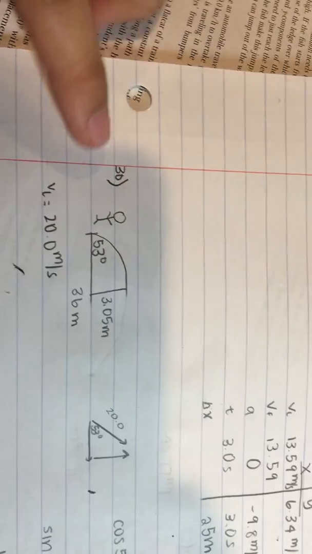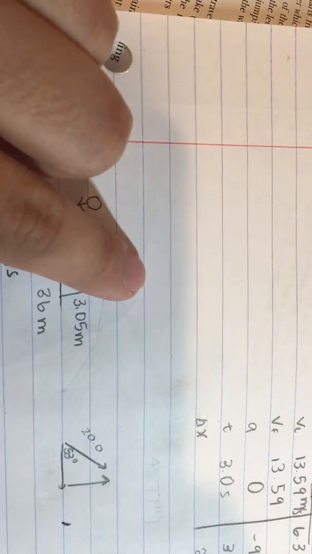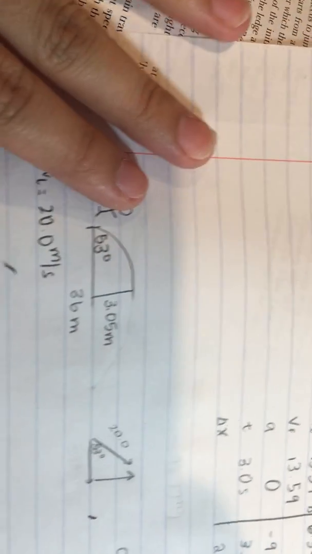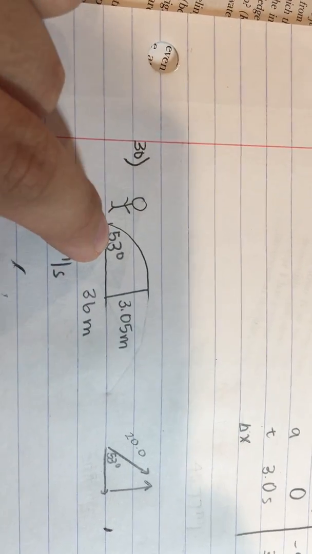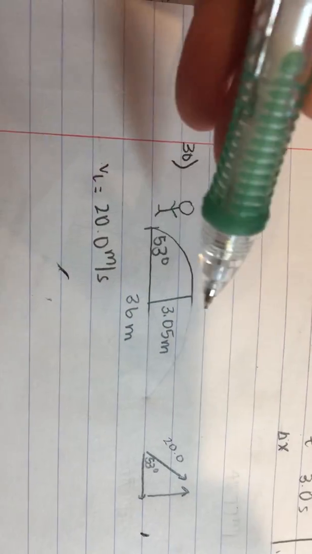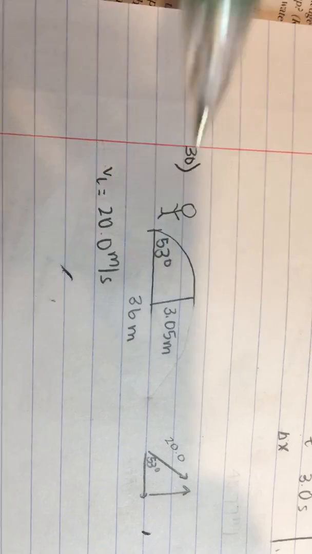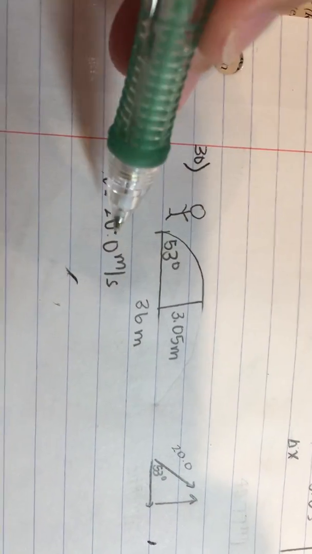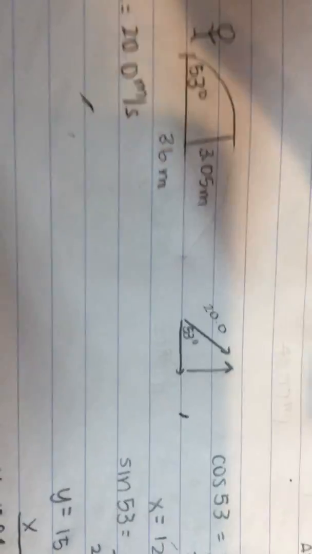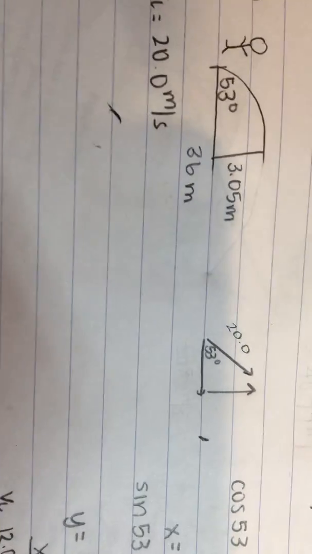So the first thing we need to do is draw a diagram. Since the goal is the end point, we only have half a curve. It leaves the ground at 53 degrees from the horizontal, and this distance is 36 meters. The height of the crossbar is 3.05 meters, and the initial velocity is 20.0 meters per second. I like to simplify it so it's not too much stuff.